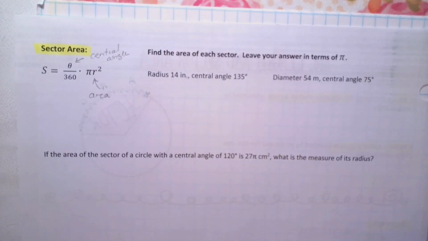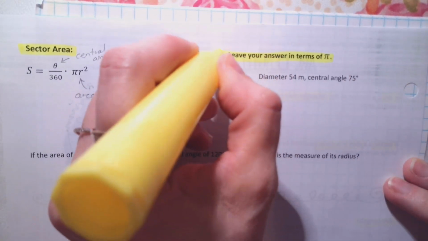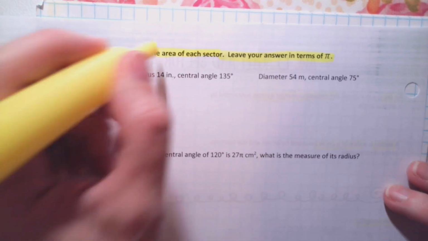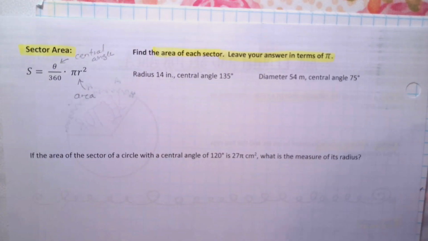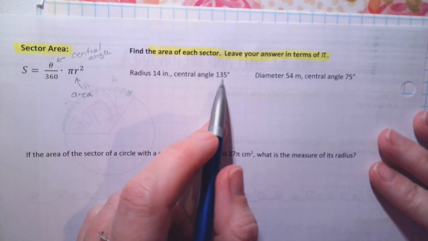Looking at the first question, it says to find the area of each sector and then leave our answer in terms of pi, which again, members, we don't want to grab our calculator and type in 3.14. We just want to leave that pi there, almost like a little variable. So the first one, the radius is 14. Our central angle is 135 degrees.